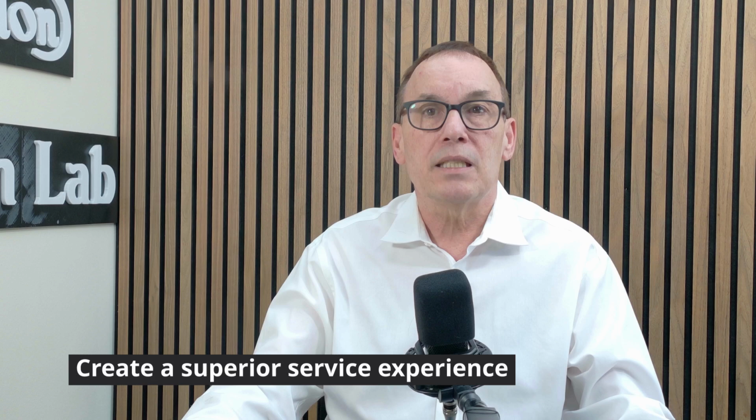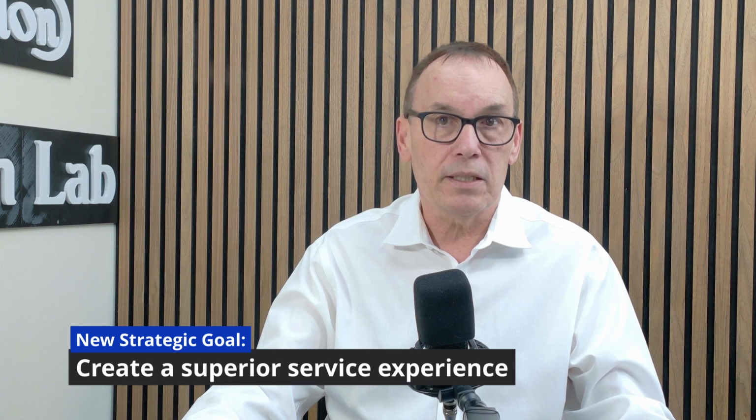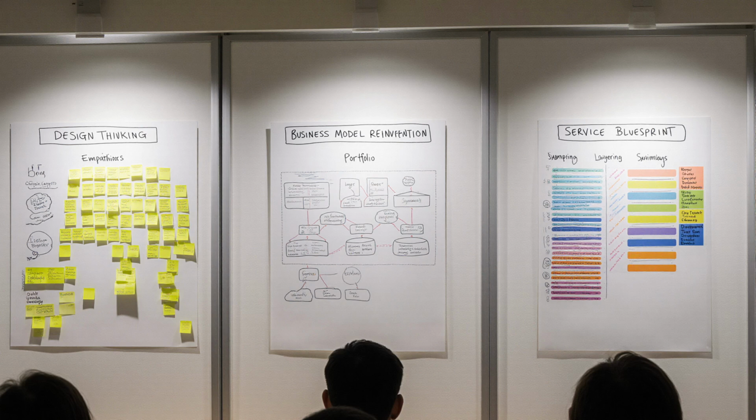Katalyst was trying to, as they described it, exploit the traditional business of making and selling drugs. But their broken process created a massive vulnerability. The strategic goal shifted from just selling a product to designing a new superior service experience around it. These three tools work together. Design thinking is the mindset. The service blueprint is the diagnostic tool. And the business model reinvention process is the strategic outcome.